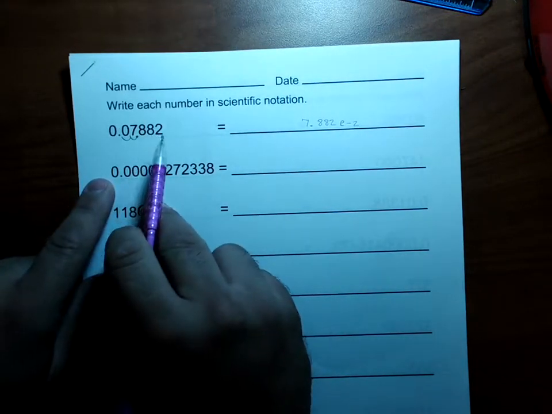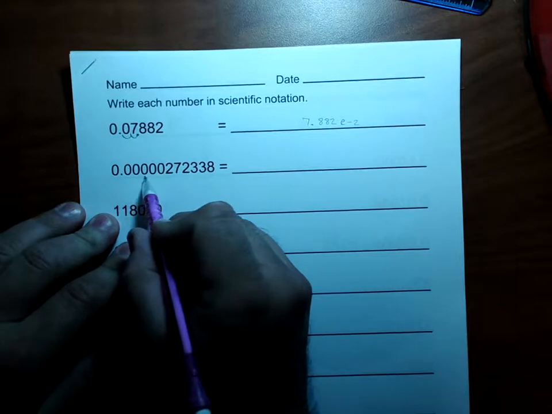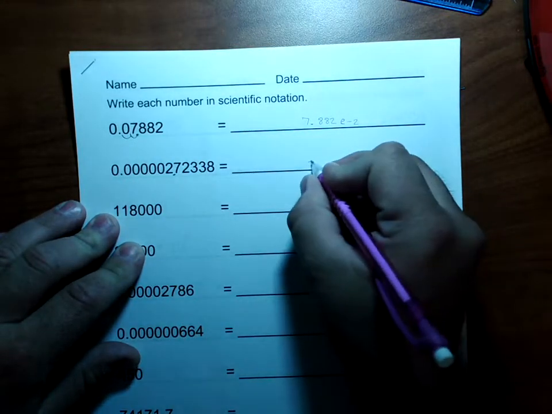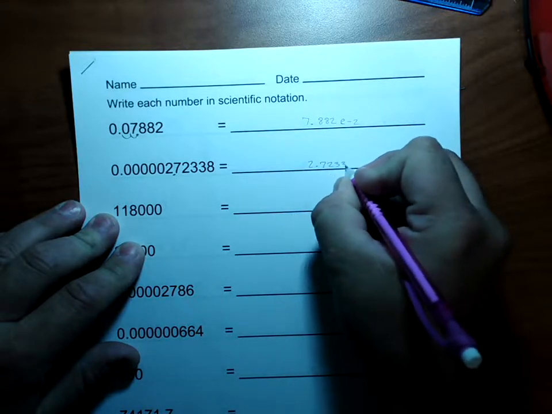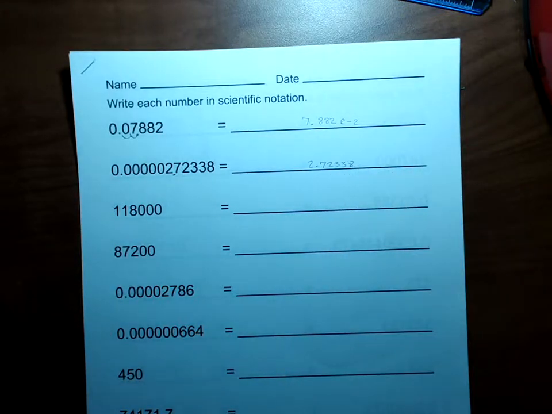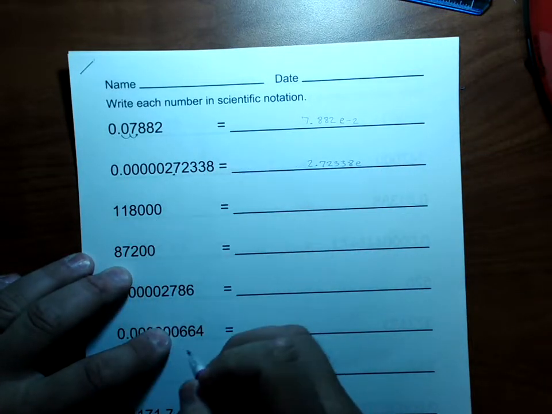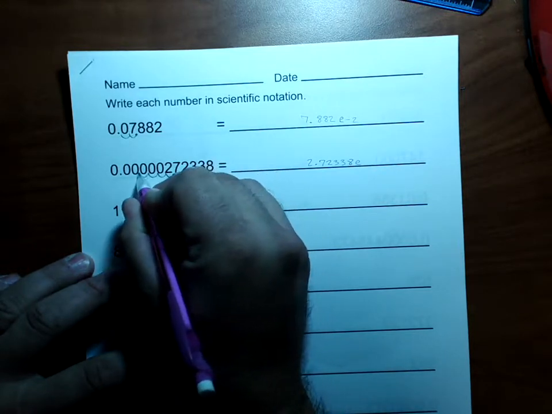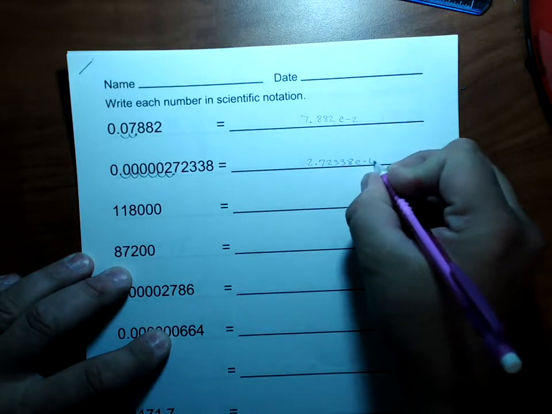So the next problem, I work from the left to the right, and I put my decimal after the first non-zero number. So my new decimal goes there. So I'm going to write my number, 2.72338 times 10, or E. So I'm going to count from my new decimal to my original. 1, 2, 3, 4, 5, 6. Since I went left, it's -6.